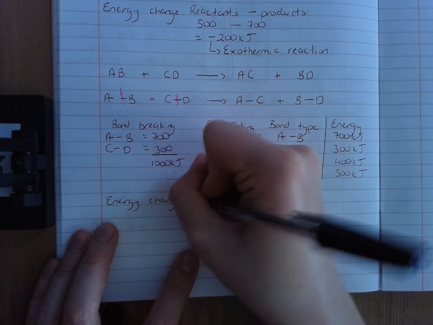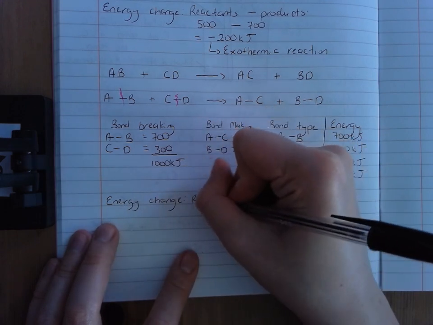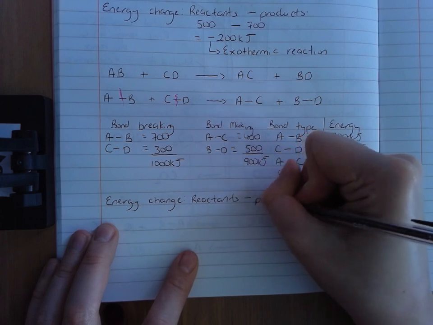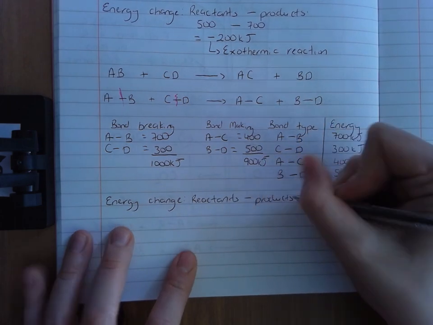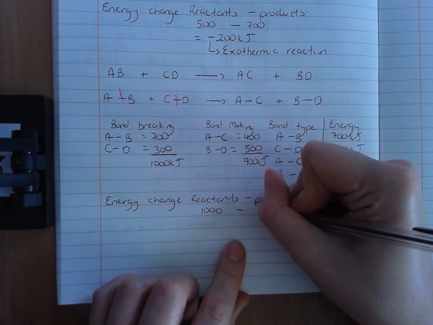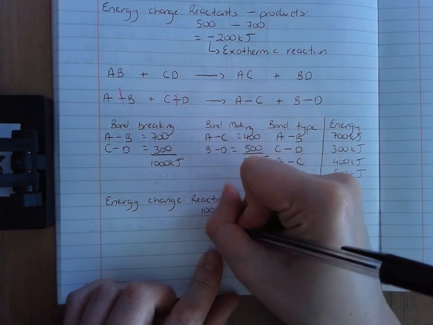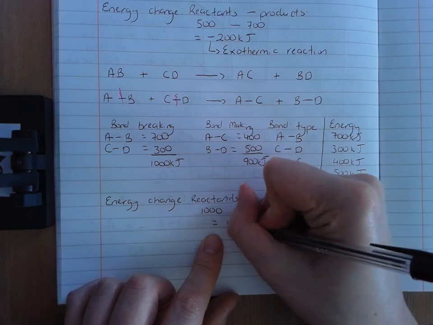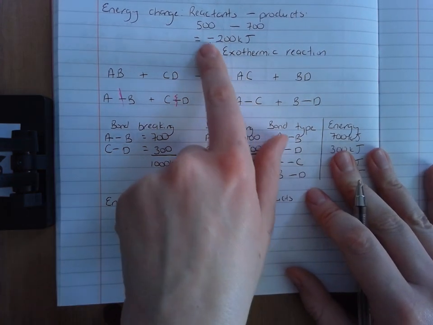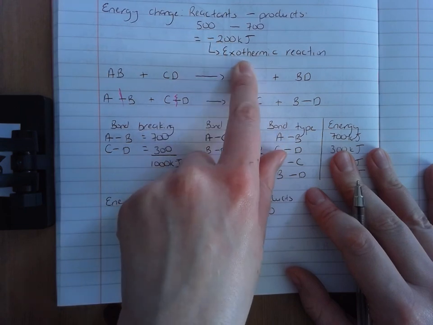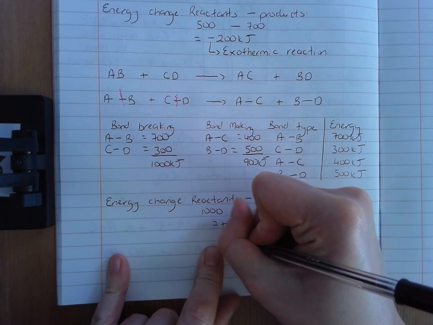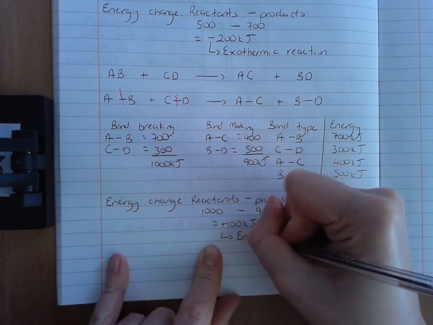So when I'm calculating my overall energy change, it's going to be reactants minus products. My reactants was 1000, my products 900, and my overall energy change is going to be 100 kilojoules. We saw above that when you get a negative value, that tells you it's an exothermic reaction. This time I've got a positive value, and when it's positive, it's endothermic.